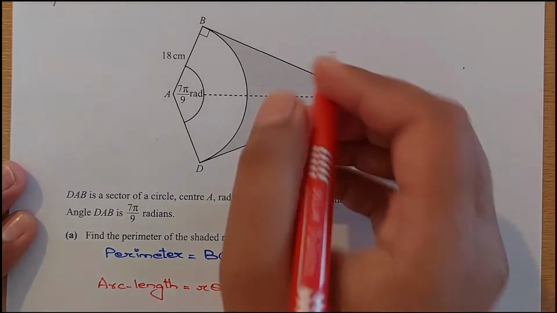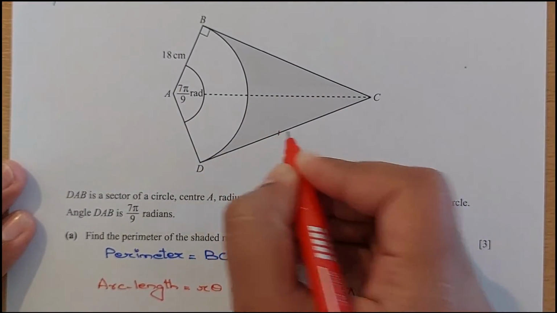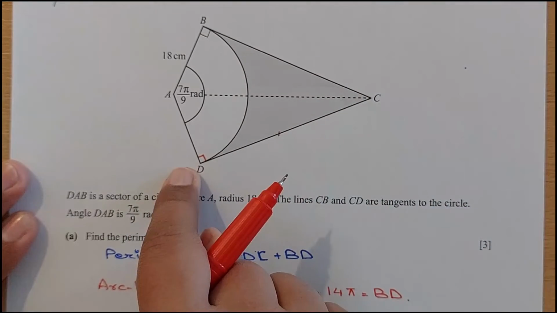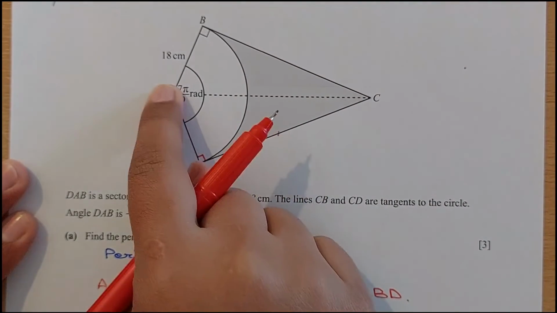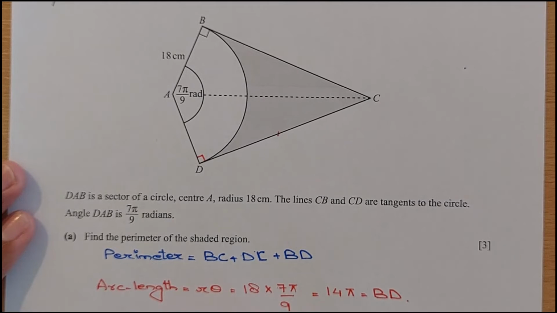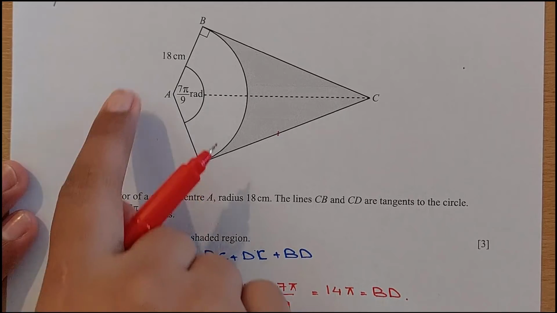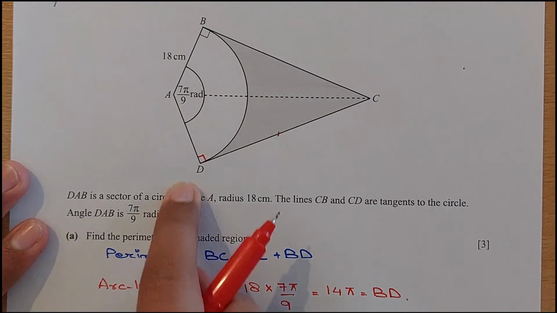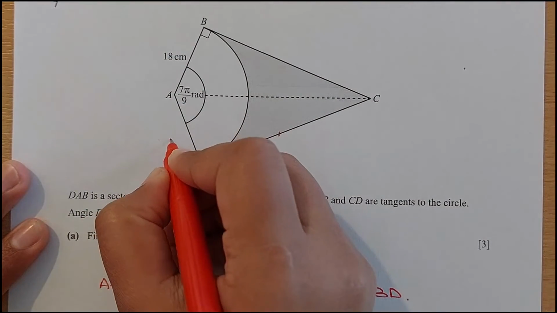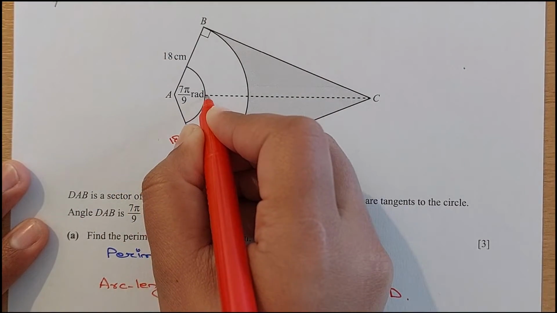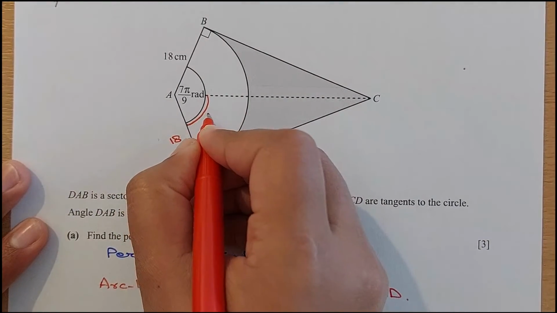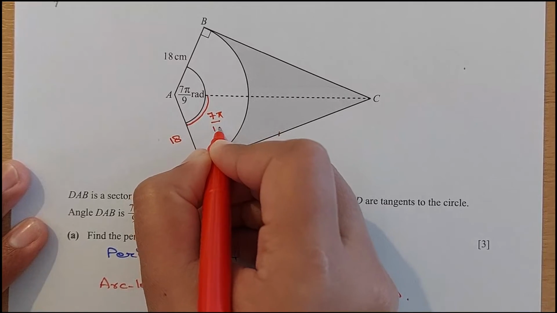Now BC and CD are both the same. So let me find BC or CD, you can do any one, because this is also 90 degrees, because a tangent is always perpendicular to the radius of a circle. Okay, so this is a right angle triangle. If we consider this triangle ACD, it is a right angle triangle, right? And this side AD is 18 centimeters. And what is this angle? This angle is half of 7 pi by 9, that is equal to 7 pi divided by 18.